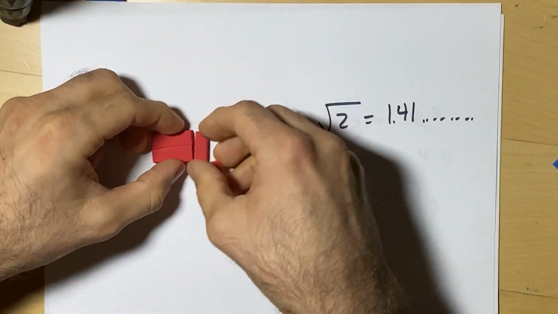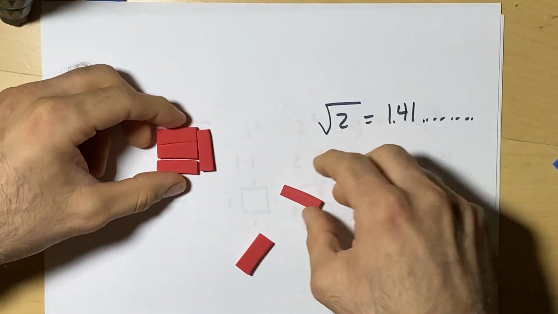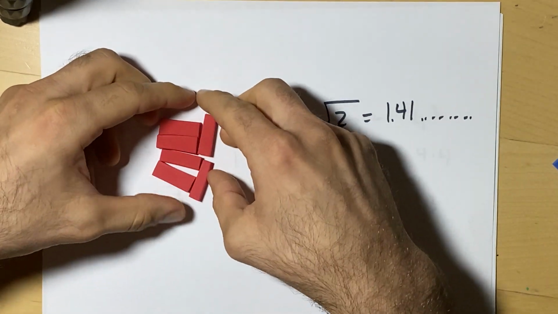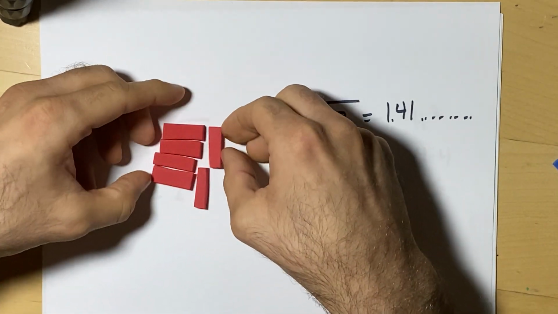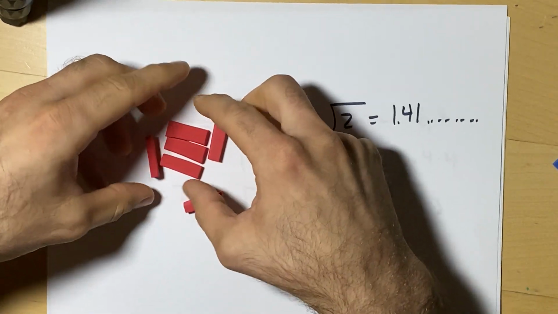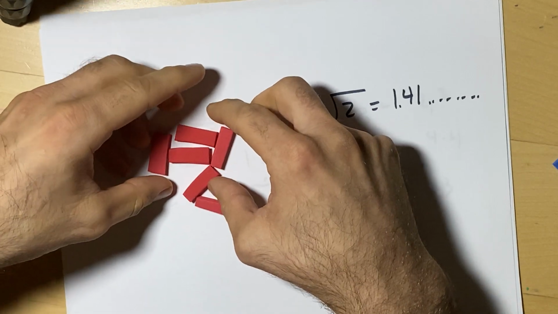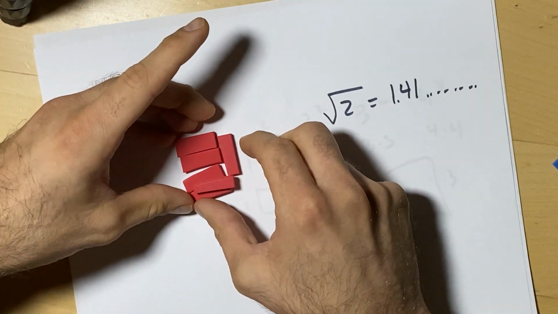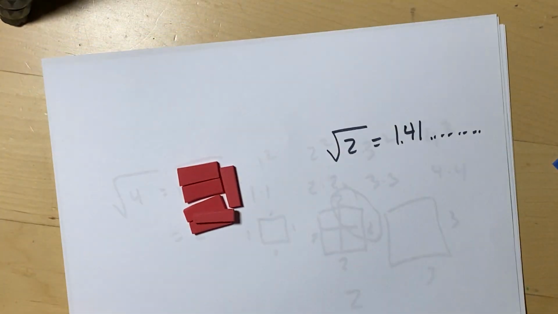But the point is we need to rearrange these pieces to make a perfect square where all the sides are equal. And you'd have to cut and keep cutting and rearranging until you had a square, not a rectangle, right? And if we did that, how much would each side be?